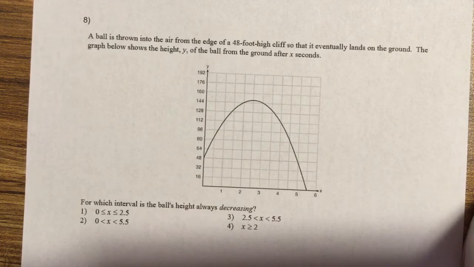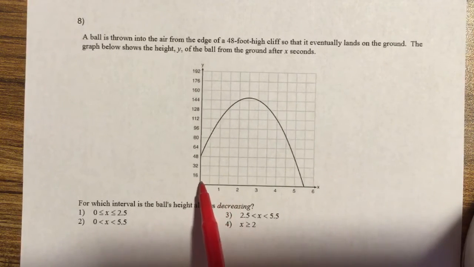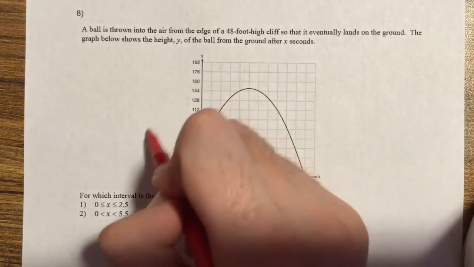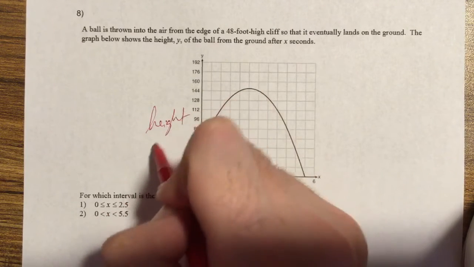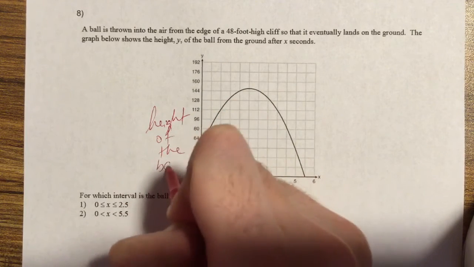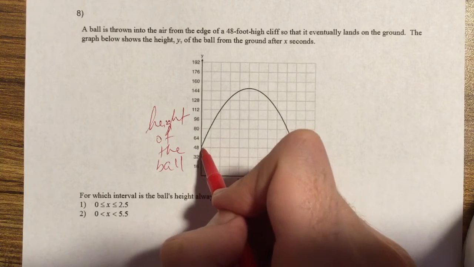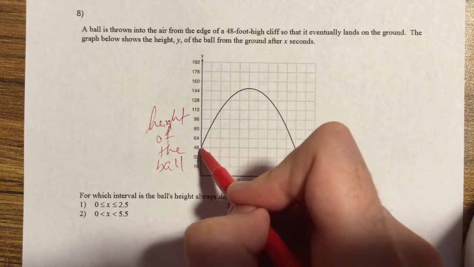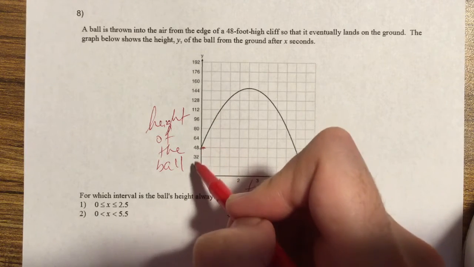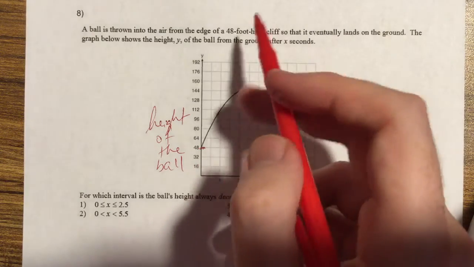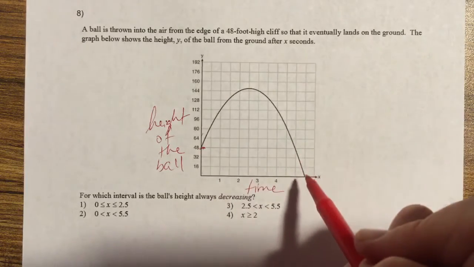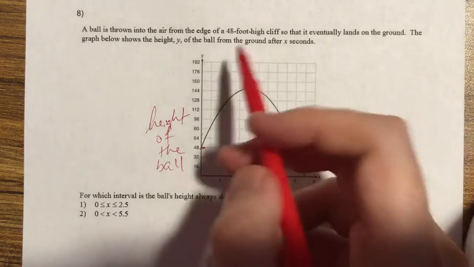And then the last classwork one: a ball is thrown into the air from a 48-foot high cliff. This x-axis usually always represents the time, and your y-axis in this case is going to represent the height of the ball. So the ball is at the location of the cliff here, 48 feet above the ground, and it's thrown, and it could be modeled with this quadratic function and a parabola.